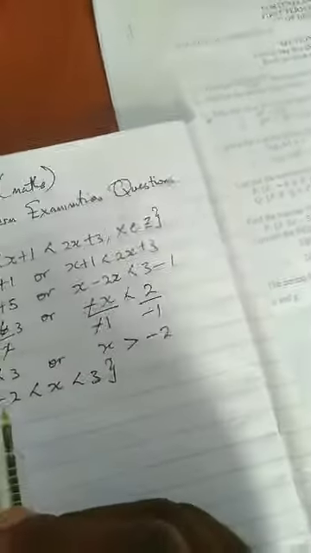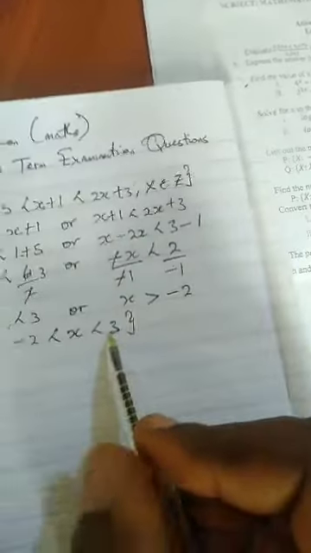So we have to write out the number of elements in this set. You can see the range is minus 2 to 3. And you can see that minus 2 is not inclusive, while 3 also is not inclusive.